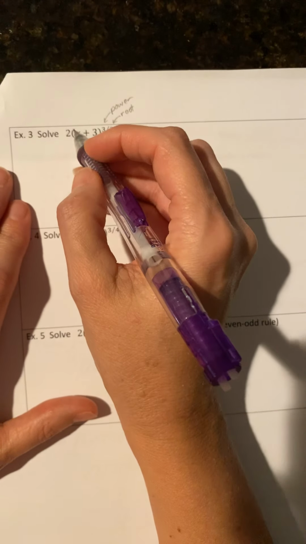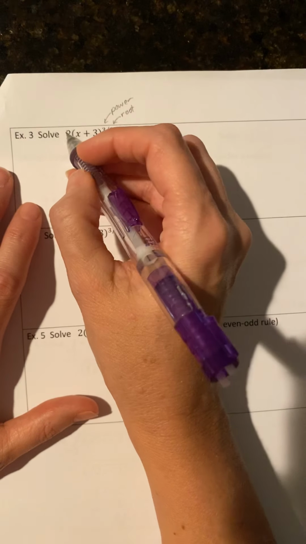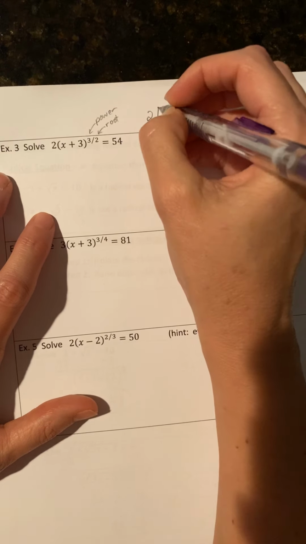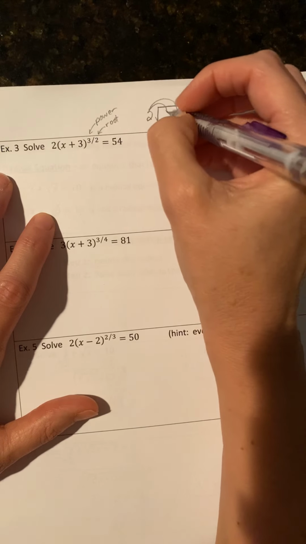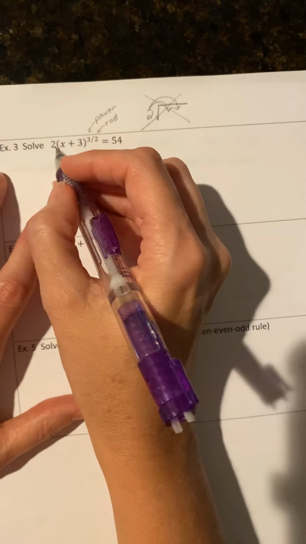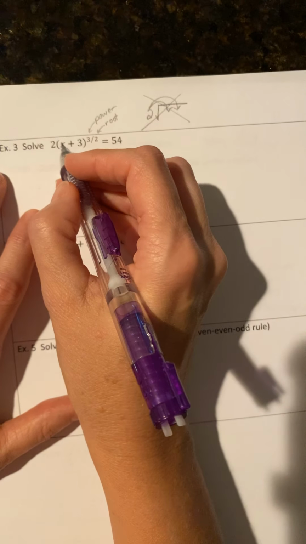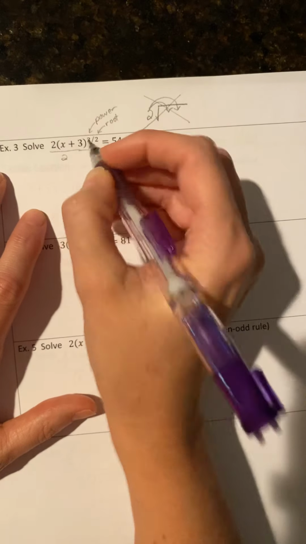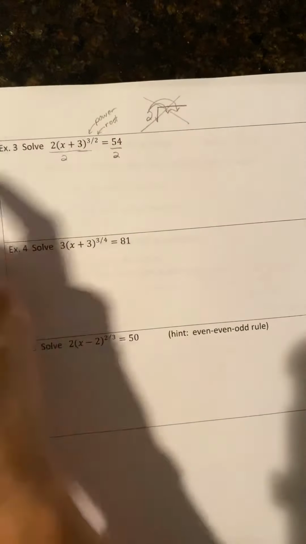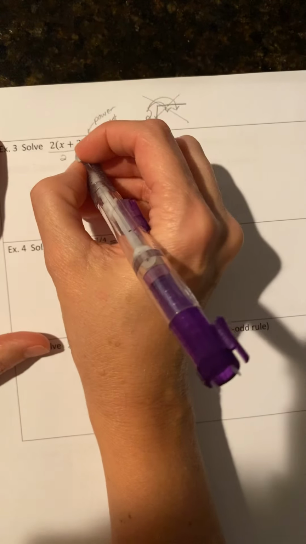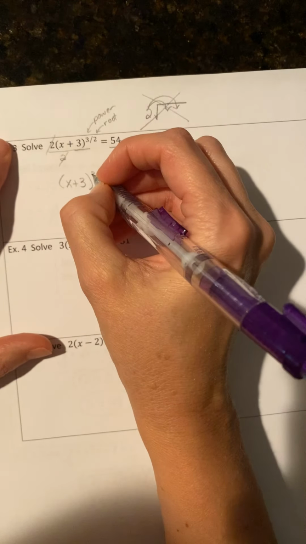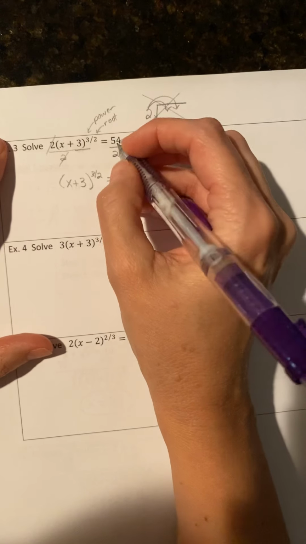Now, the temptation here, because people see it right up next to the parentheses, is to distribute the 2. You cannot distribute a 2 into a radical. You can't do that. That's not the distributive property. So you can't do that here either because this is a radical. So we're going to get rid of that 2 by dividing. That's probably the hard part, is to recognize that you can't distribute that 2. That's probably what's going to be troublesome. So the 2 is gone. So we have x plus 3 raised to the 3/2 power equals 27.